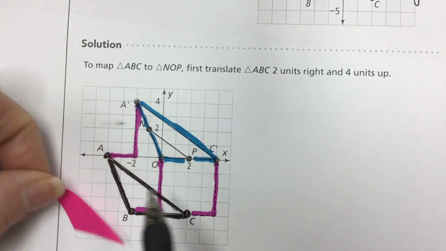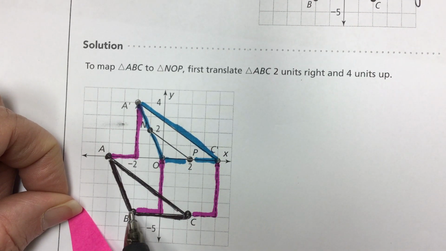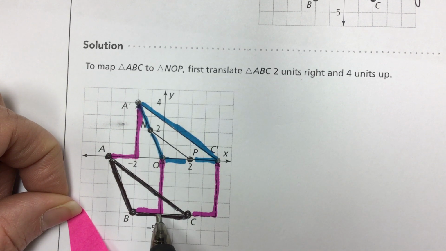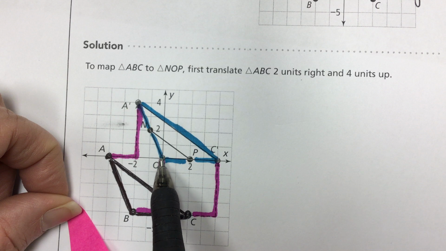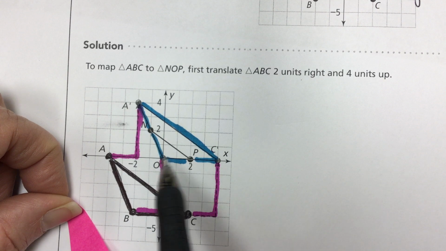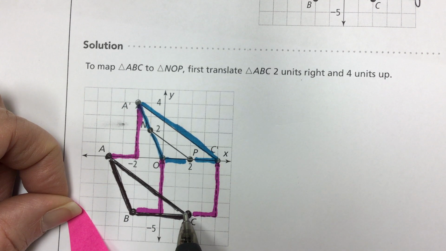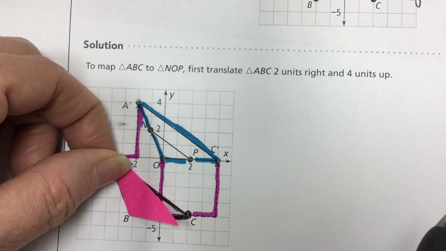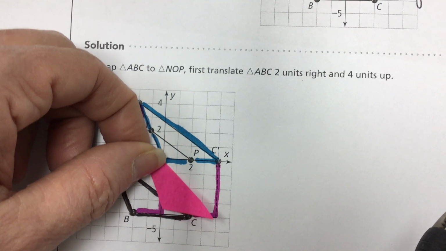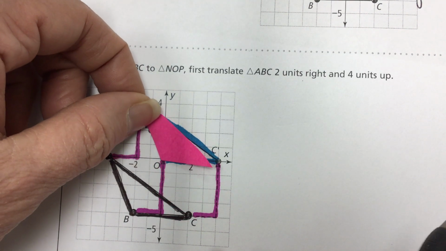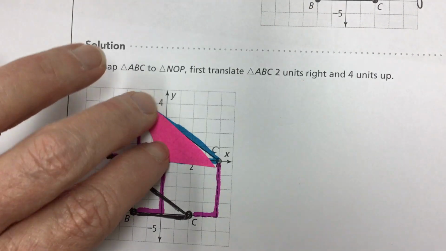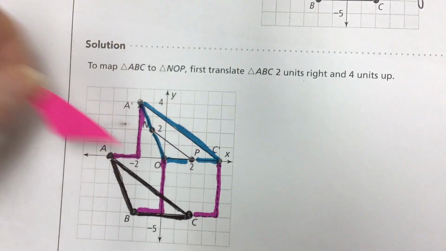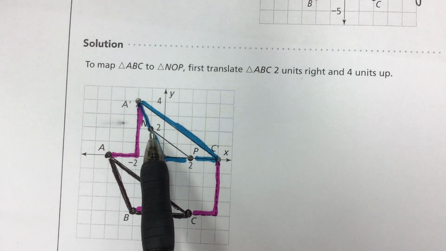The pink shows that I moved A to the right 2 and up 4 and made A prime. I moved B to the right 2 and up 4, and this is B prime. And then I moved C to the right 2 and up 4, which is C prime. So here I had my triangle. I moved it to the right 2 and up 4, and now I have this triangle sitting on top of triangle NOP, my little triangle.